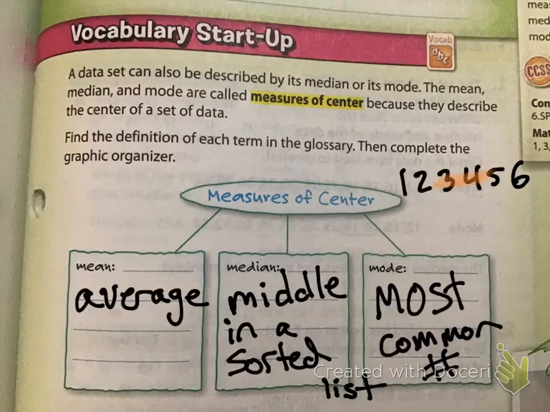Exactly. We do not always have a mode. Can you tell me why we don't always have a mode? Oh, she muted herself. That's fine. Ben, why don't we always have a mode? Because if there are no numbers that are repeated in the set, there is no mode. Exactly. If there's no numbers that are repeated in the set, we don't have a mode. For example, if I looked at my 1, 2, 3, 4, 5, 6, there's no mode there because there's no repeated numbers.